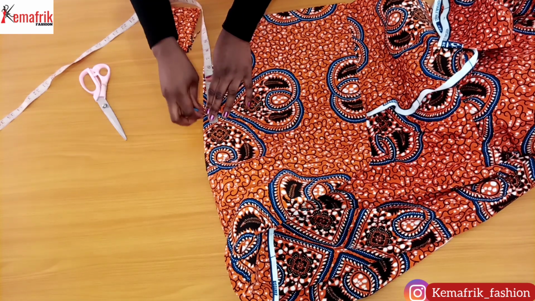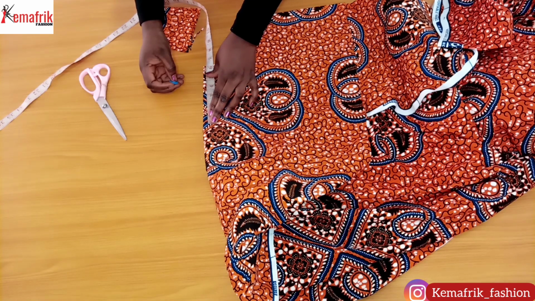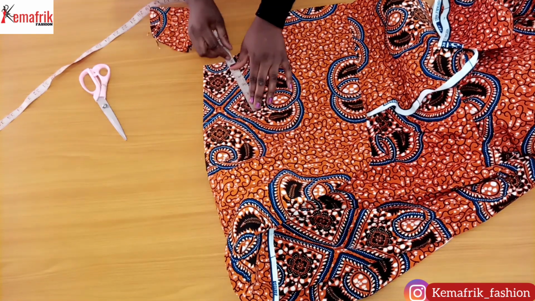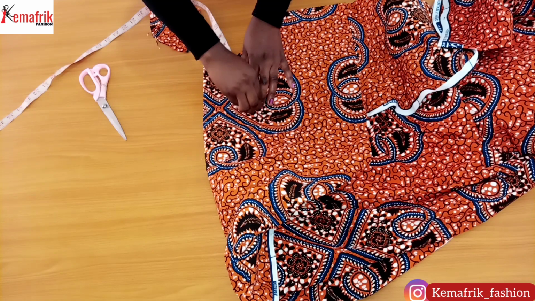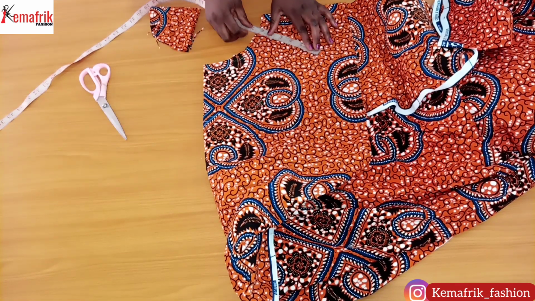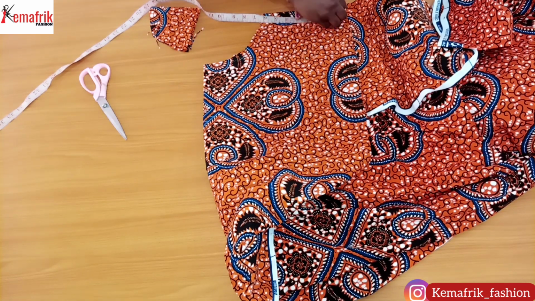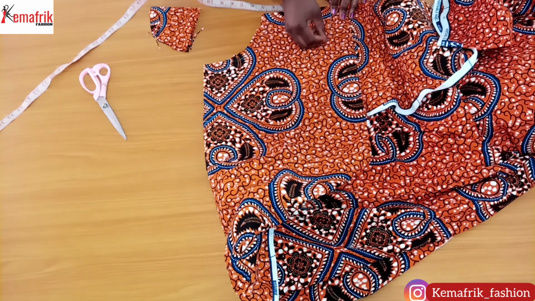I'm starting with the smallest one because it makes it easier for me to cut the other ones, because I can easily use it as a pattern for the other ones. So the one I'm marking here is just 5 inches long. From the first curve I created, I'm marking 5 inches, so that way I can then mark out the outer circle of this particular flare.